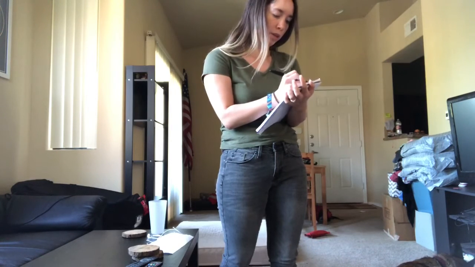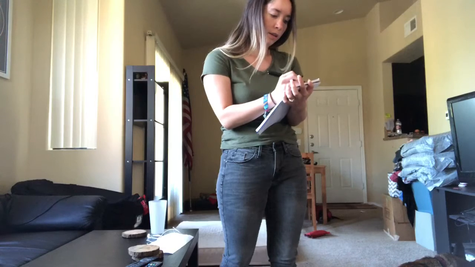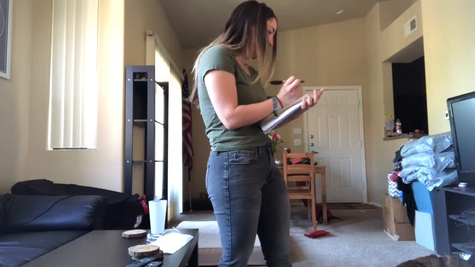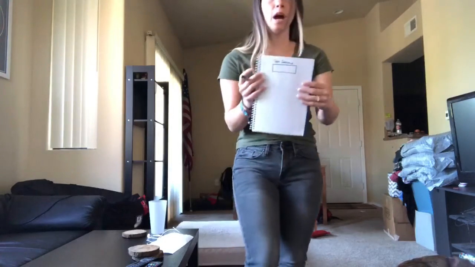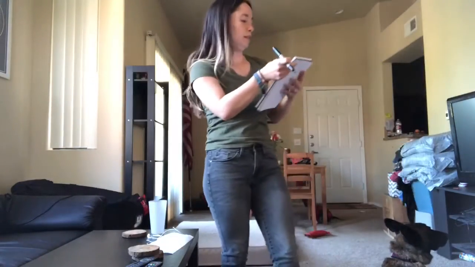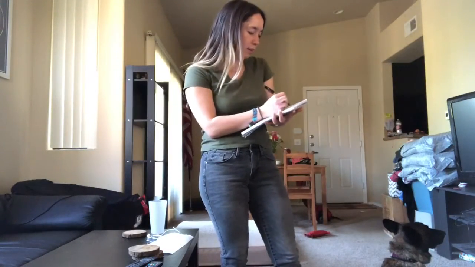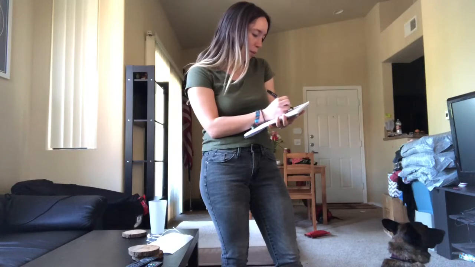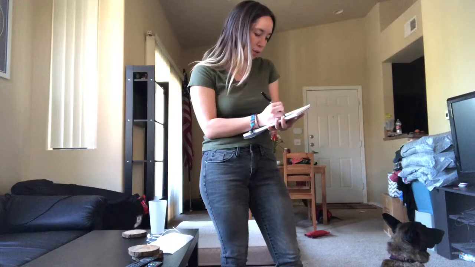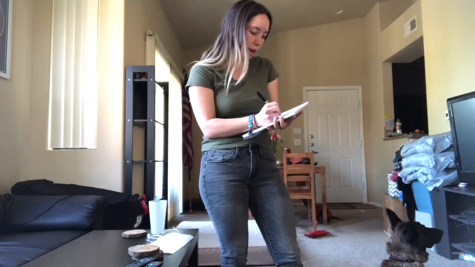And I'm going to label it for you. And if you want to write this down in your notebook, you can. It'd probably be helpful. So first we have our topic sentence, right? And then we have our paragraphs. And we're in the 4th grade, so we are doing 3 paragraphs.